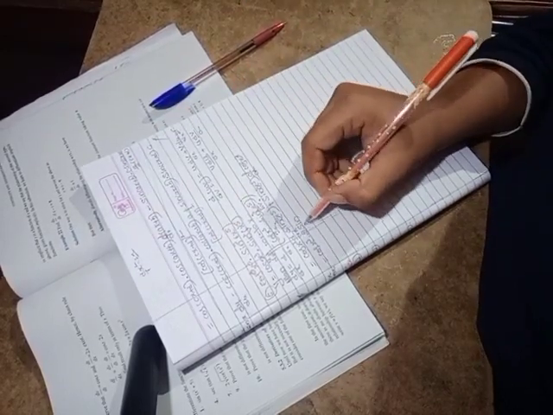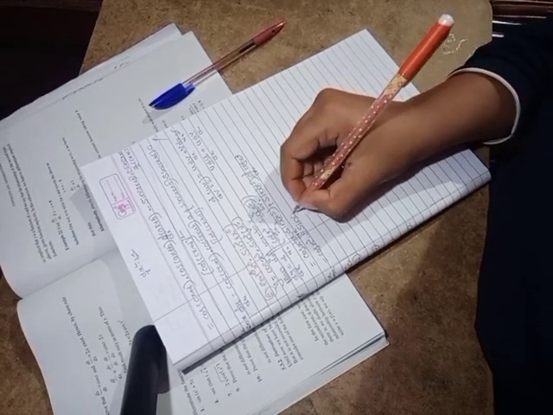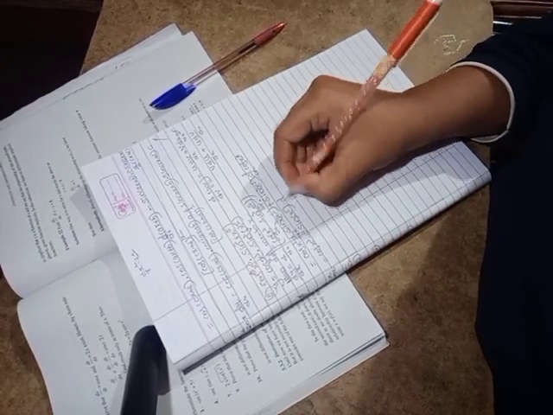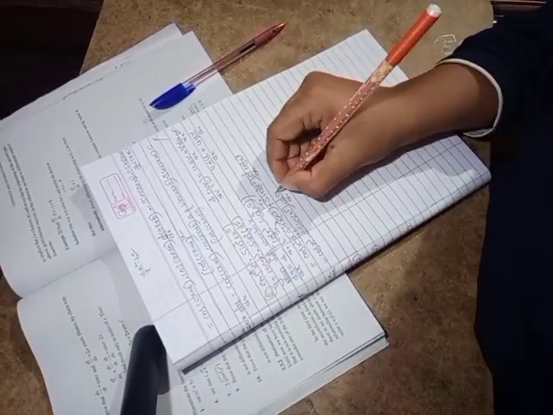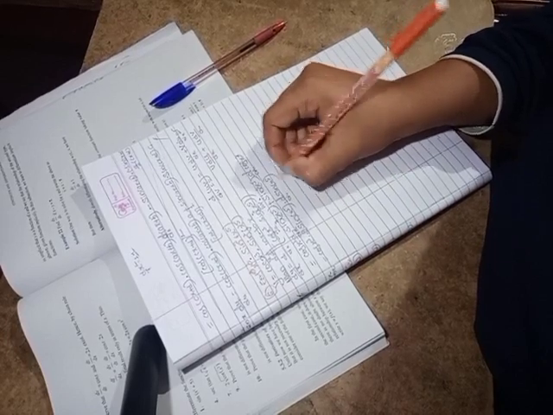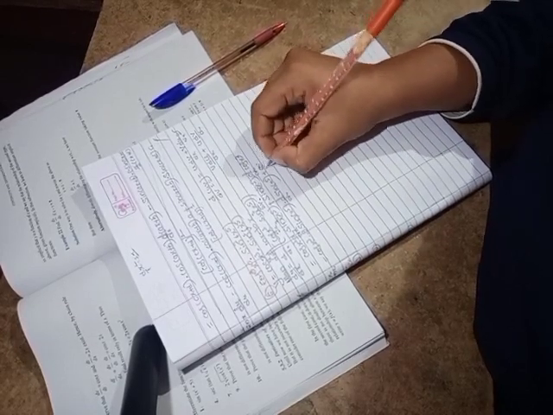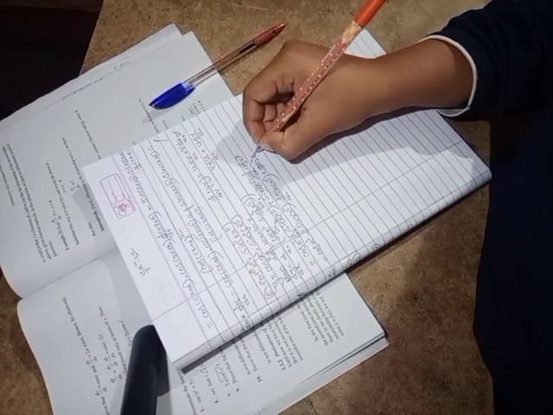Here, sine square's derivative is 2 sine x. Then x means x to the power of 5. Again, derivative of what? Of the power base. The power is enough. Next is the derivative of the power base: sine x to the power of 5, plus cos sine, 2 x to the power of 5.